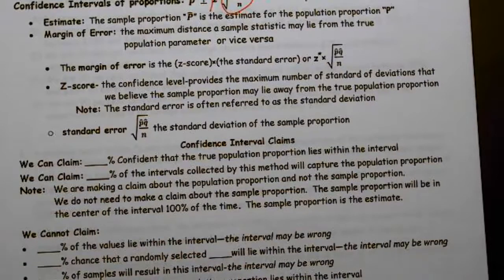We cannot combine those two claims together. So please do not combine them. We are 95% confident the true population proportion lies within the interval, or in repeated sampling, we expect our method to capture the true population proportion.